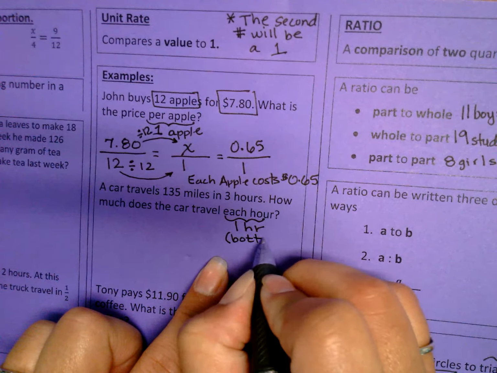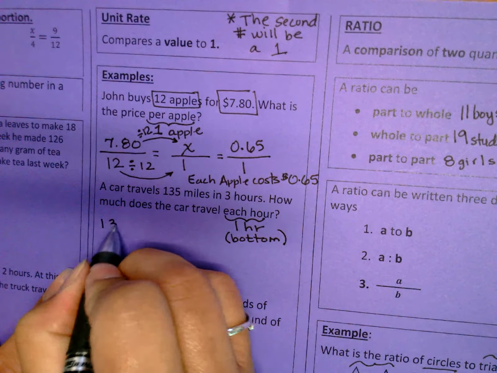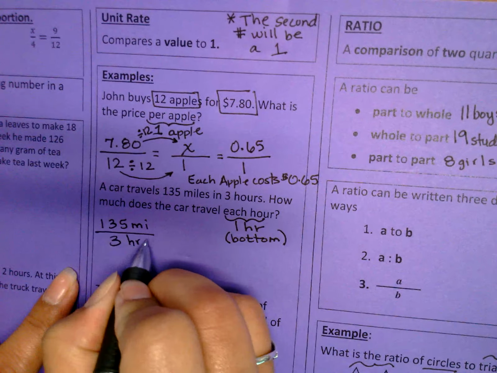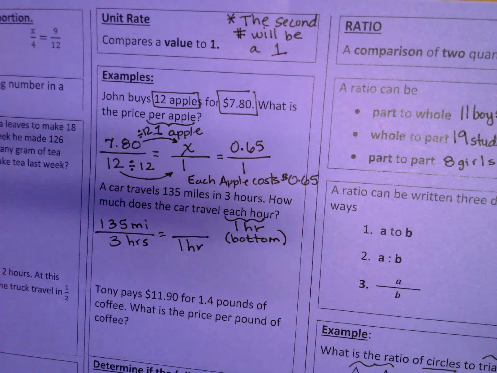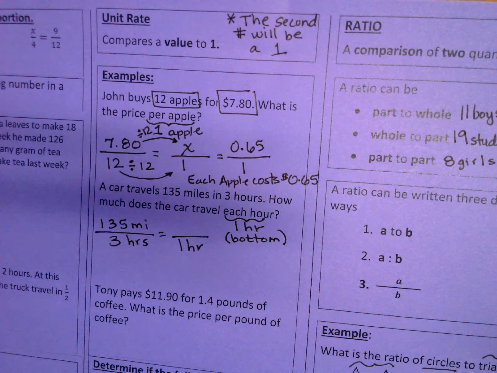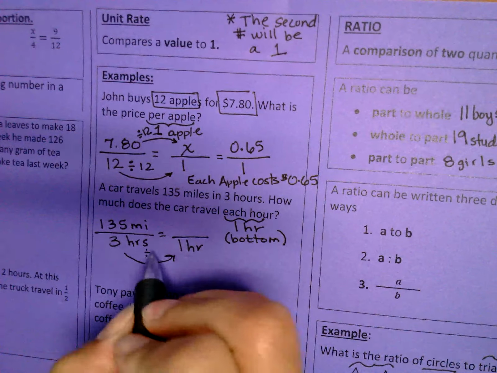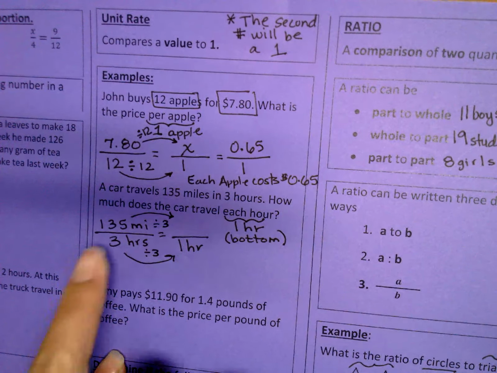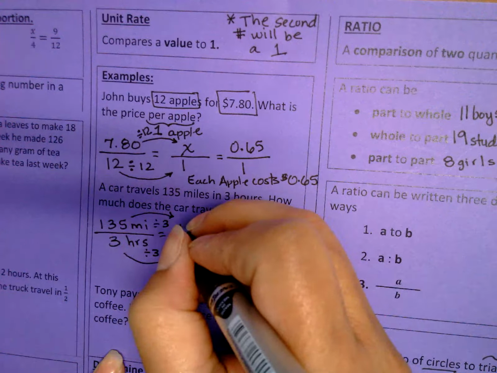Very good. So make a little note like this. I'm going to start: 135 miles over 3 hours. And I want to know how much it's traveling per hour. We're going to divide by 3. You get 45? Let's see. 4 times 3 is 12, 15. Very good. 45.